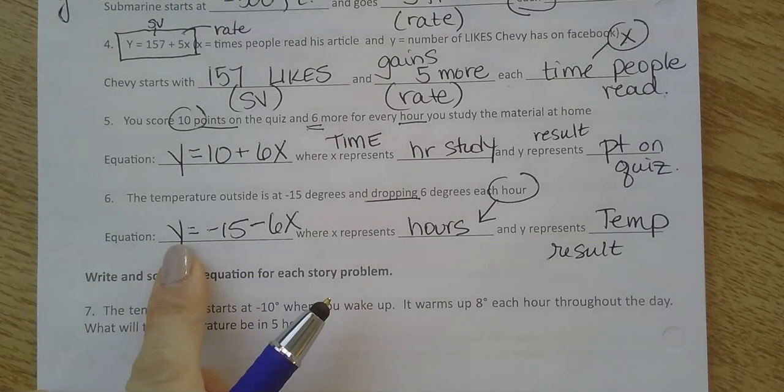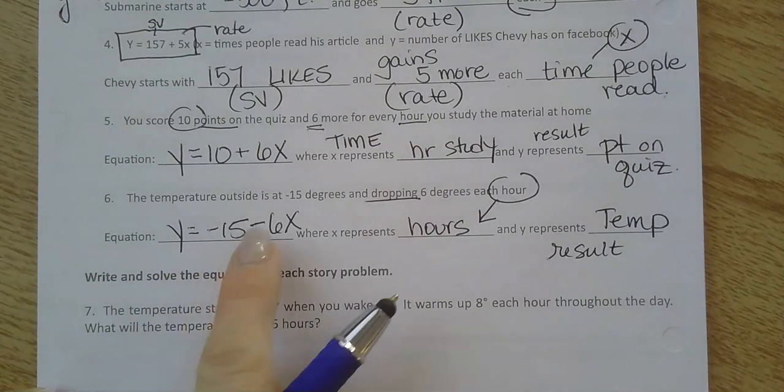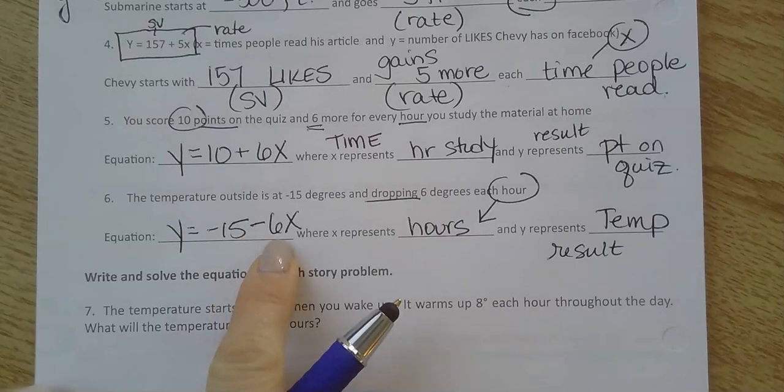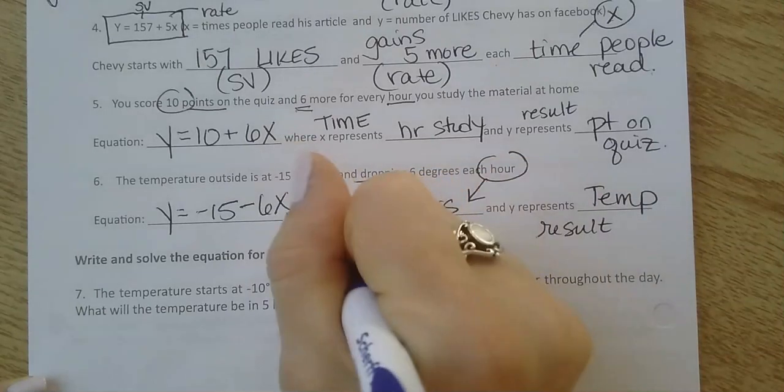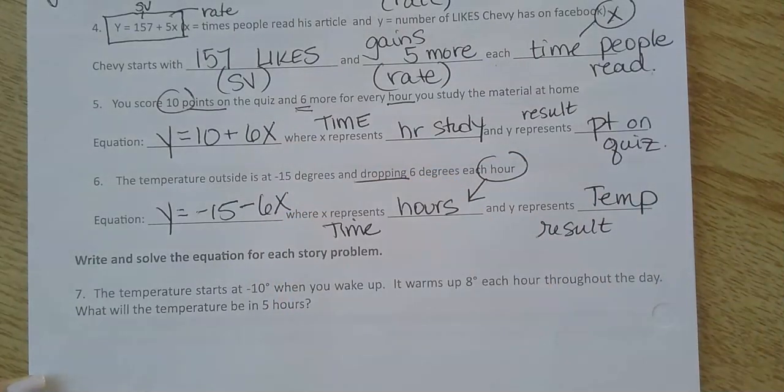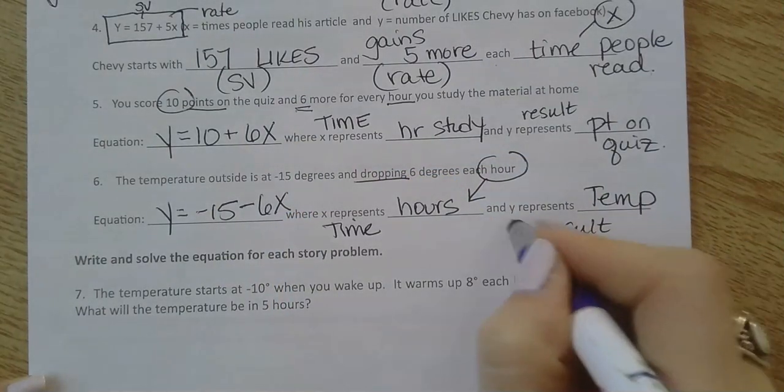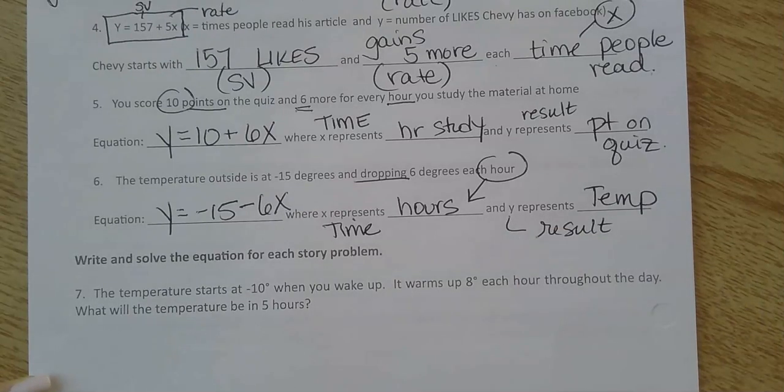Okay, well, y equals, I start at -15 and I go down 6, so my rate is -6 times the x, times how many hours. Remember, x is time, so how many hours, and y, the result or the outcome, is the temperature.